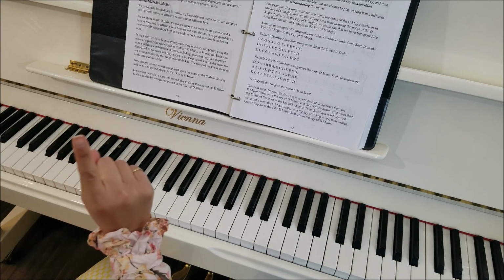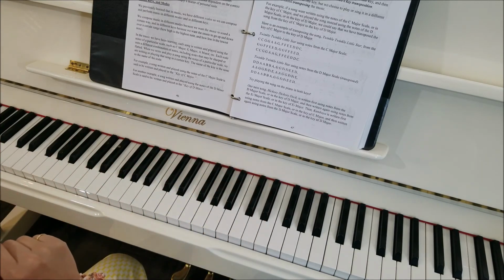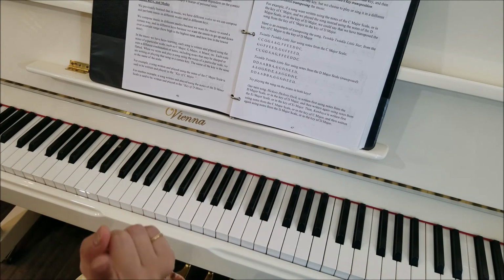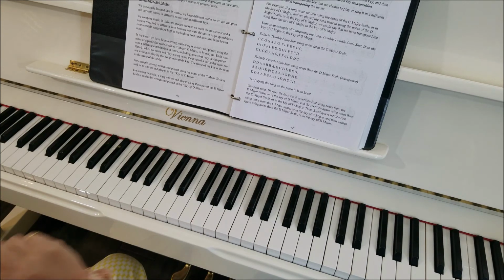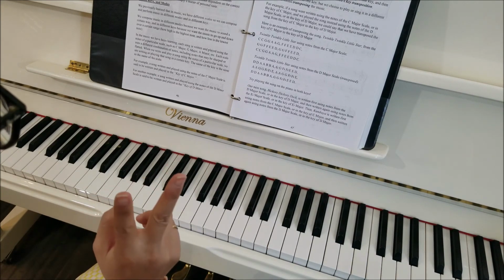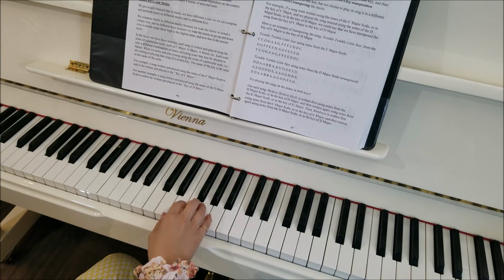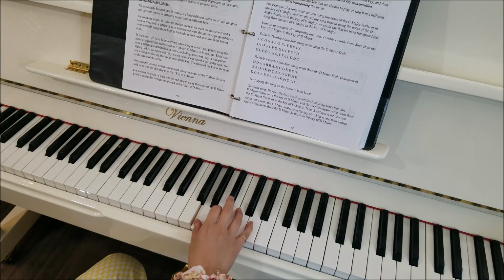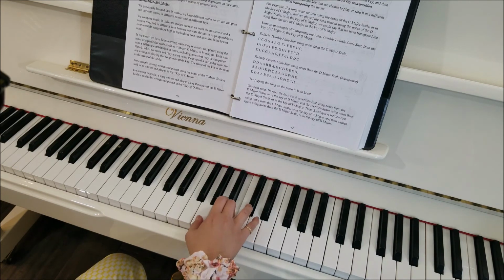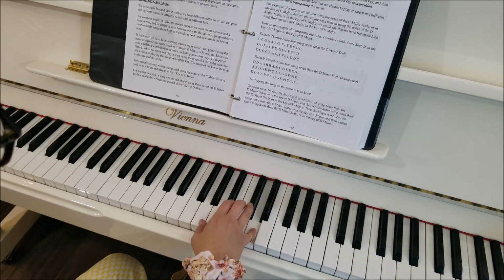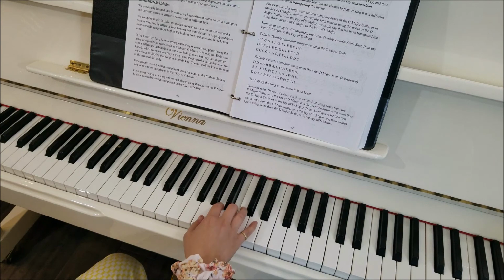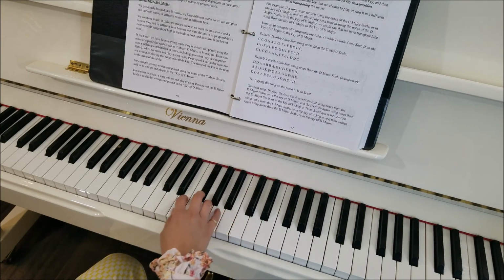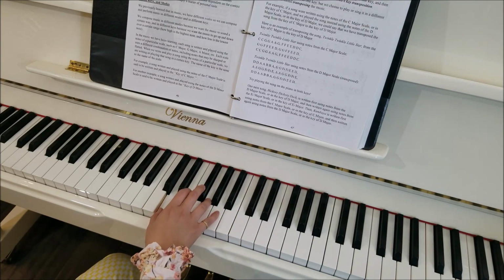I'm going to transpose it into the key of D major using the notes from the D major scale. Do we remember our D major scale? We have two sharps, right? It's F sharp and C sharp. D, E, F sharp, G, A, B, C sharp, D. Back down, C sharp, B, A, G, F sharp, E, D.